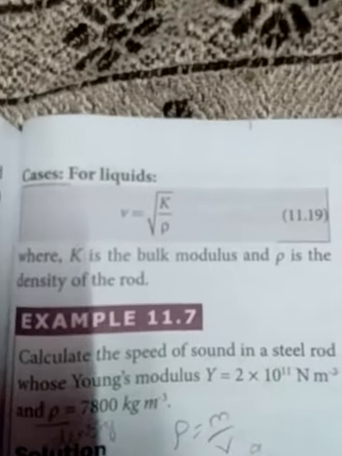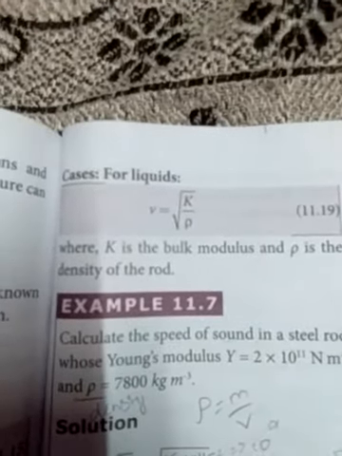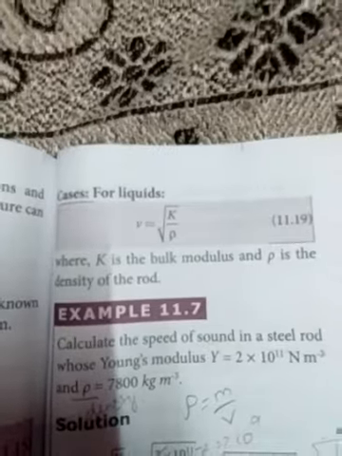Next, the third case, for a liquid. For a liquid, v equals root of K by rho, where K is the bulk modulus and rho is the density of the liquid.